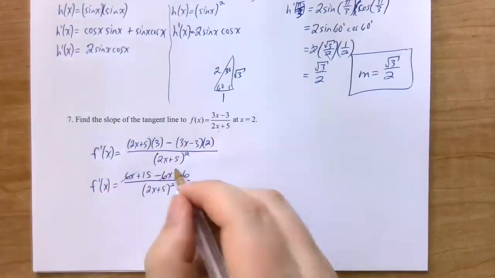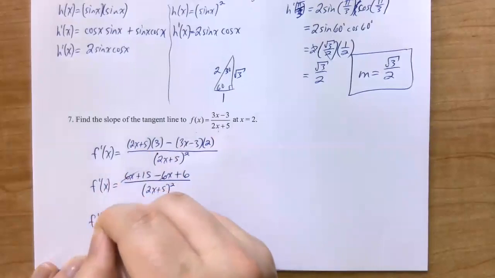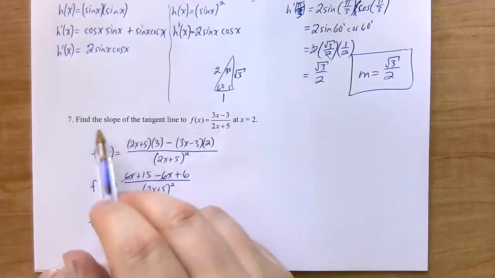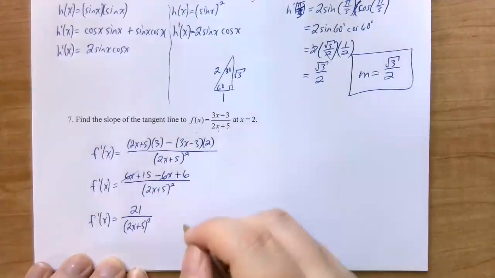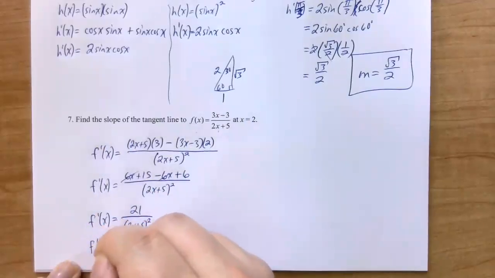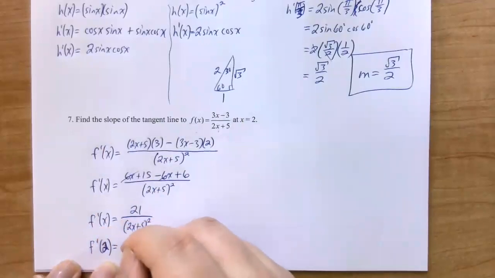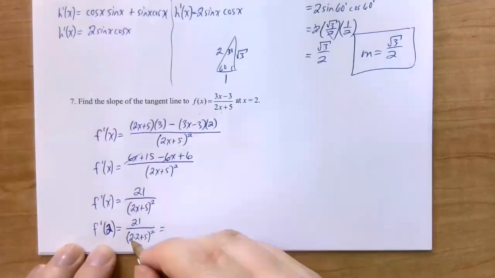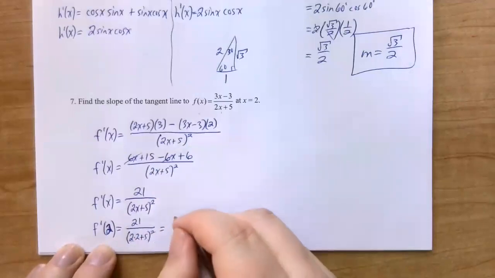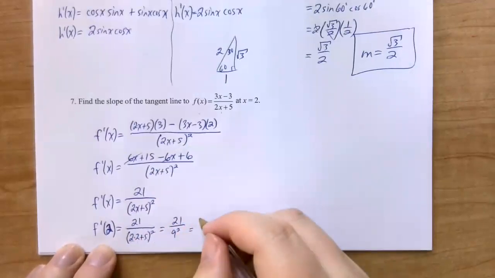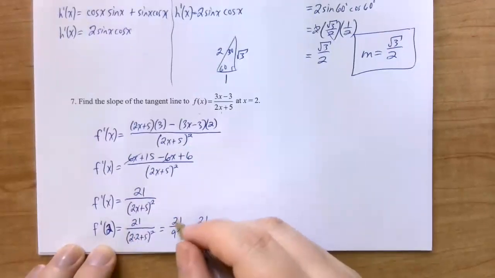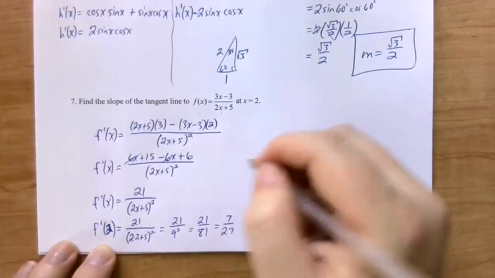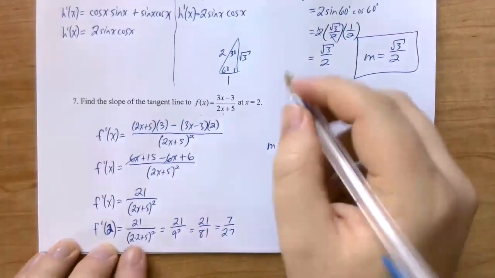All right, let's simplify this further. The 6x's cancel, leaving just the 21 on the top. So the derivative of f is going to be 21 over 2x plus 5 squared. So if I want to find the slope of the tangent line at this point right here, then I'm going to be evaluating the derivative at 2, which is 21 over 2 times 2 plus 5 squared. 2 times 2 is 4, plus 5 is 9, so it becomes 21 over 9 squared, 21 over 81, and you can clearly see from this step right here that they have 3 in common. So if I divide everything by 3, I get 7 over 27. So the slope of the tangent line is 7/27.